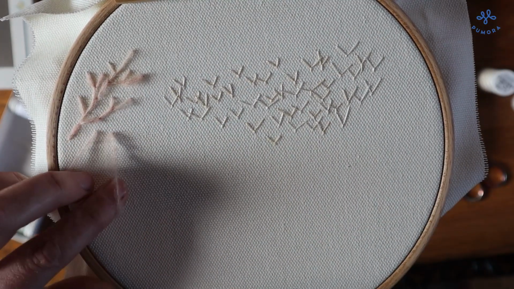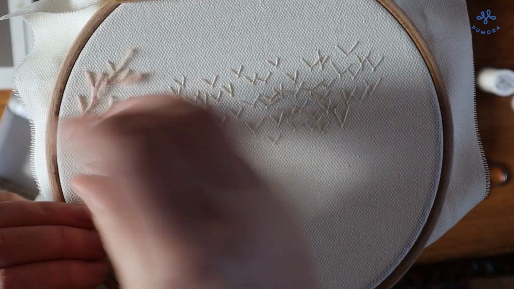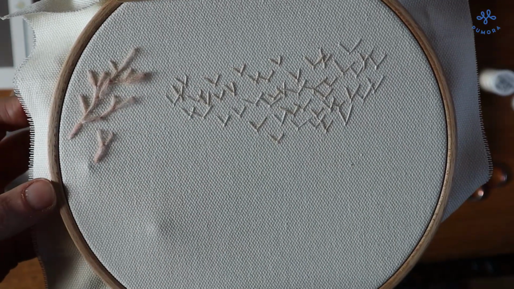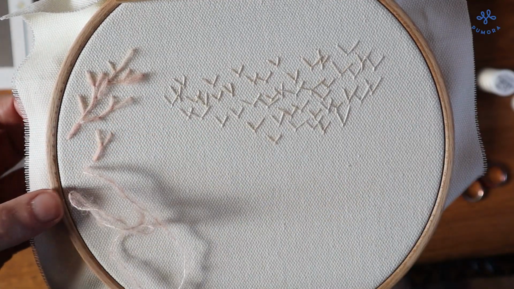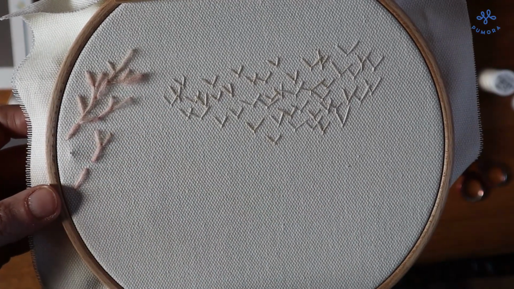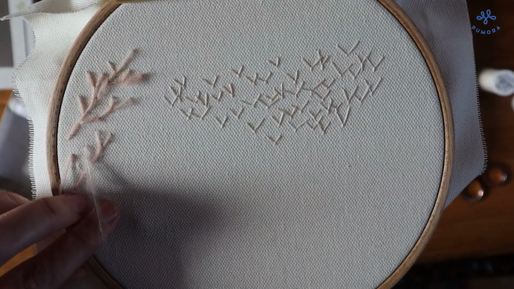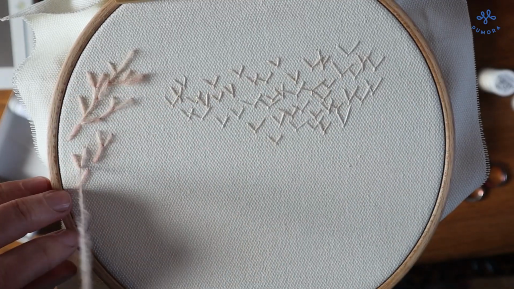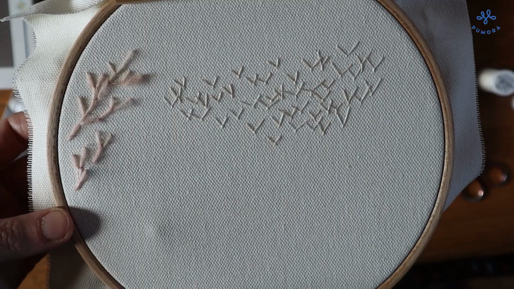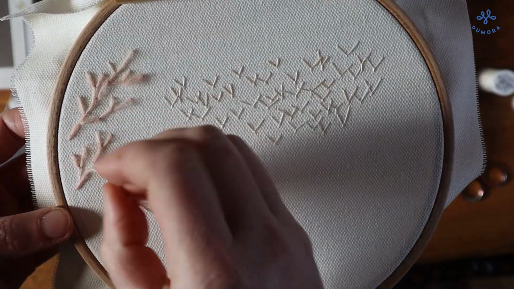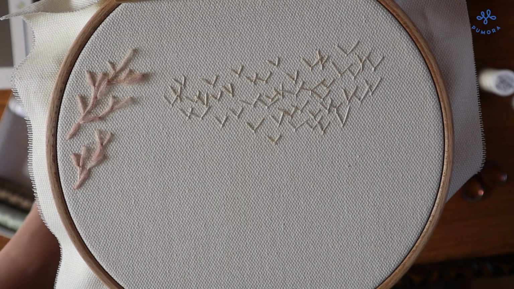So I'm using this fluffy yarn to make some sort of twigs, or maybe a tree that has its branches leaning into the picture. And here I'm using the fly stitch a little bit differently than for the birds. For the birds, I varied the width and length of the stitches, and also of the fixing stitch, so the stitch on the bottom.